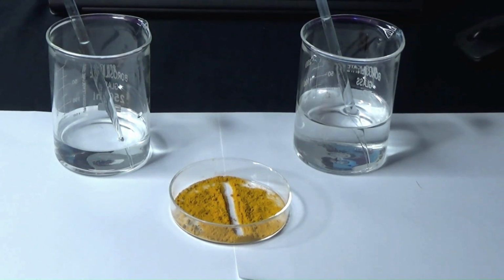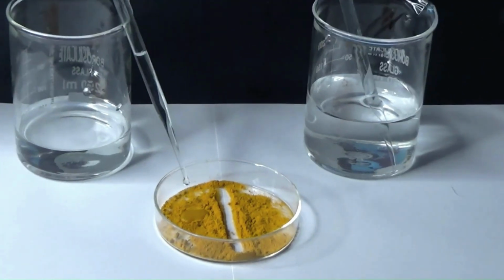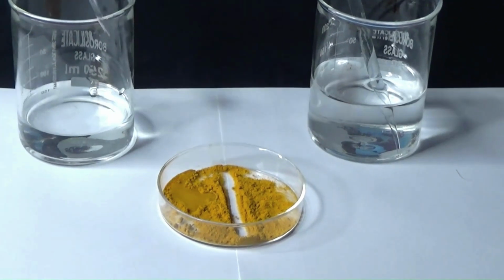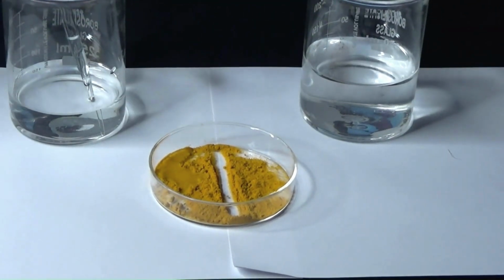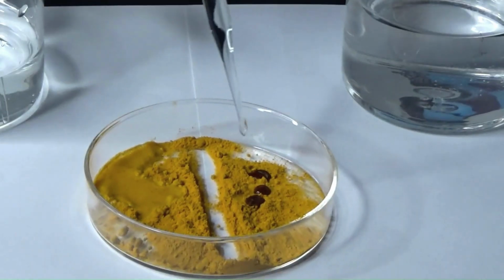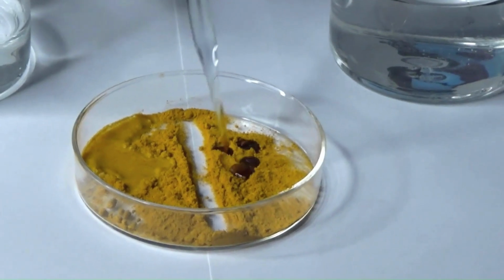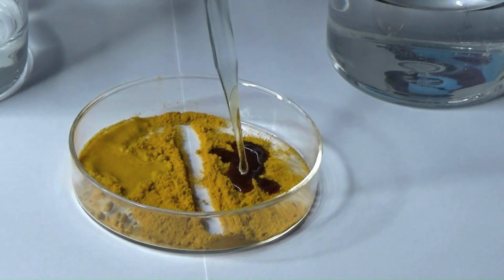Now we have some indicators in the lab, but there are some ordinary substances which also act as very good indicators, and turmeric or haldi is one of them. So let's put some acid on turmeric and nothing happens. But when we put a base on turmeric, let's see, it immediately gives a very dark red color.